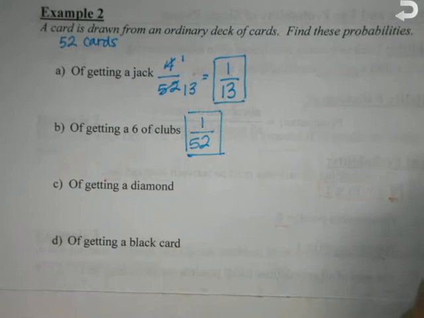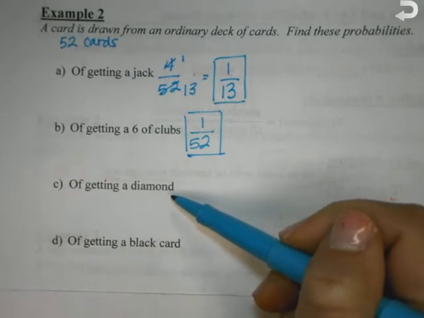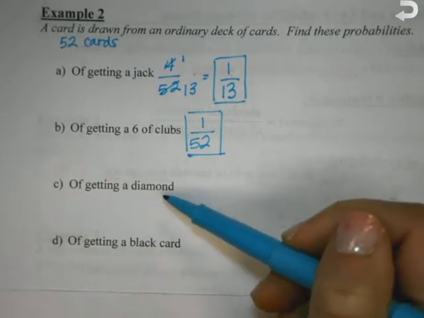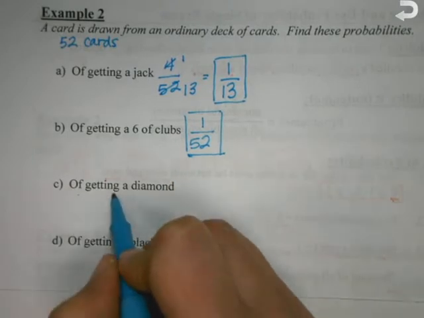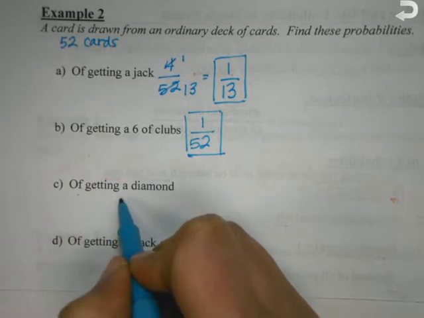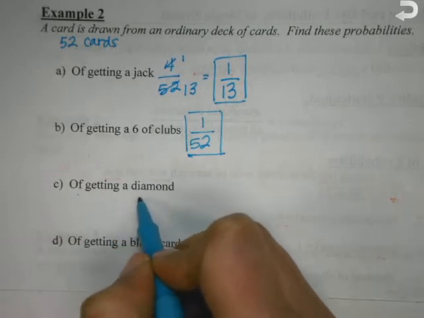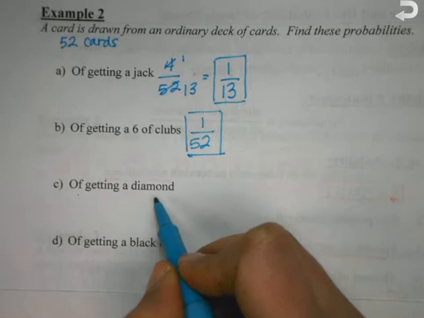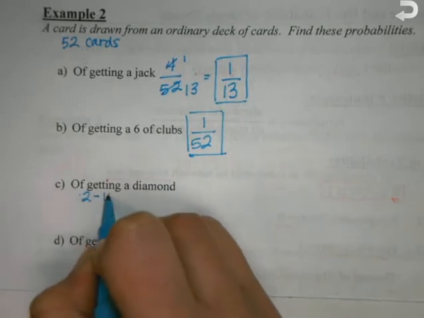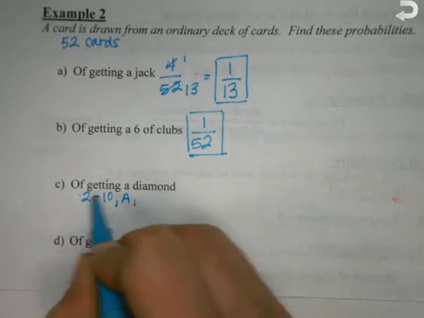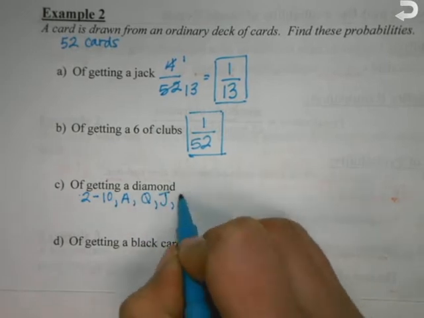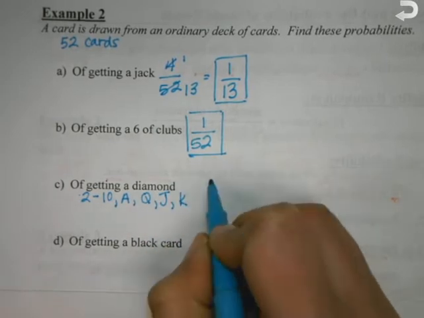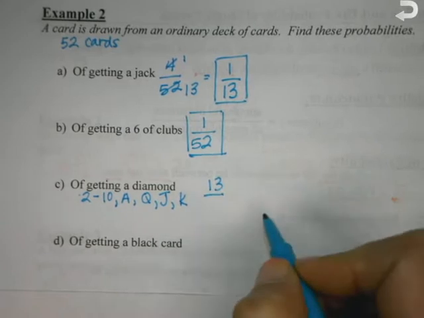Part C, the probability of getting a diamond. So we can pick any card as long as it is a diamond. So we have the numbers 2 through 10, I'm sorry, and an ace, so that gives us 10 cards. A queen gives us 11, a jack gives us 12, and the king gives us 13. So there are 13 ways that we can get a diamond out of 52.